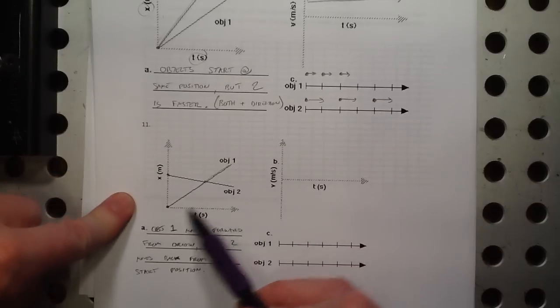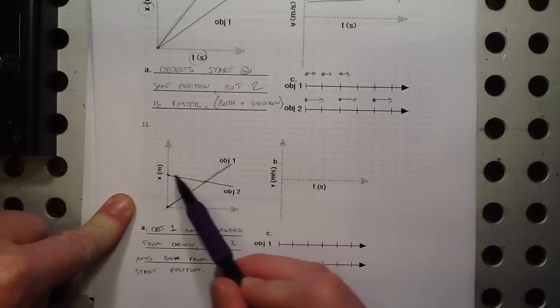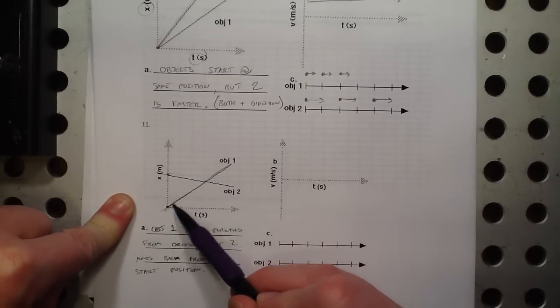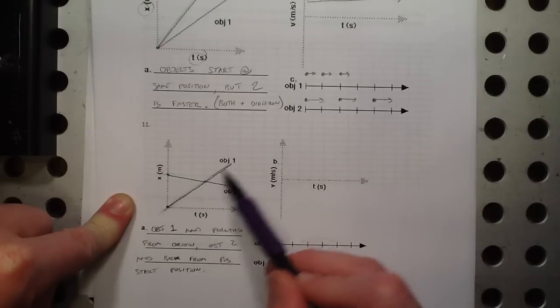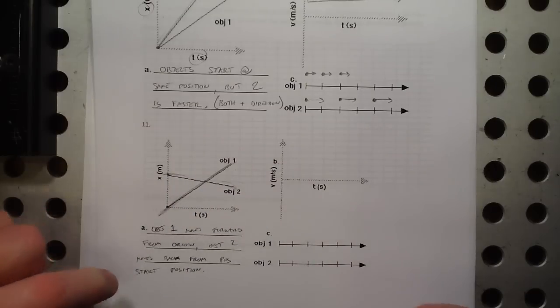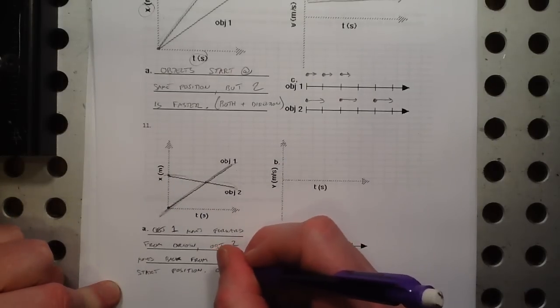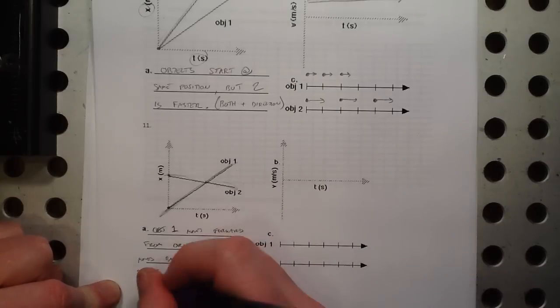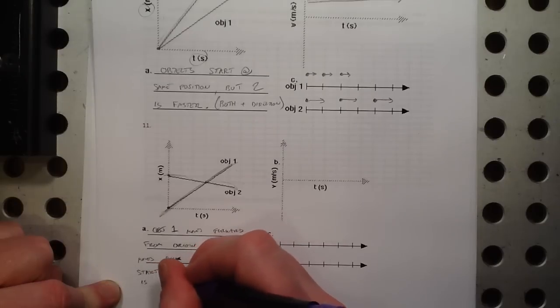And it's, I think, worth noting also that this is steeper than this, so we would say object 1 is going faster. Not because it's positive, because it's steeper, right? And this one's going backward, but it's less steep. So object 2 is slower.